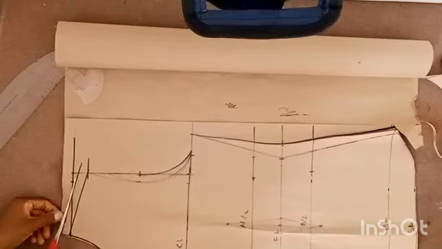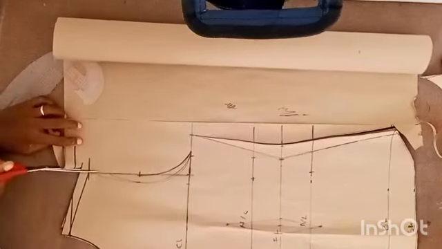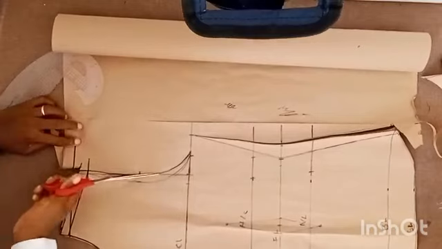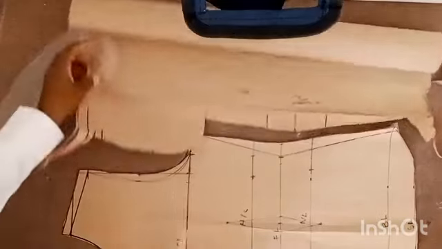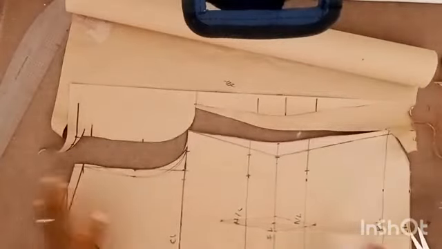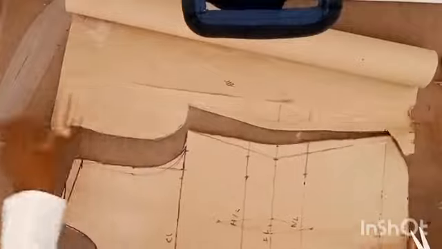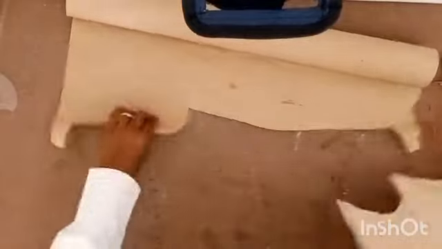It's better you cut the armhole for the back piece, so that when you are done drafting both patterns, you can now trim out the front. Do you understand? So I'll cut it using the back armhole, but when I'm done drafting both the front and the back, I'll go ahead and trim out the front armhole.